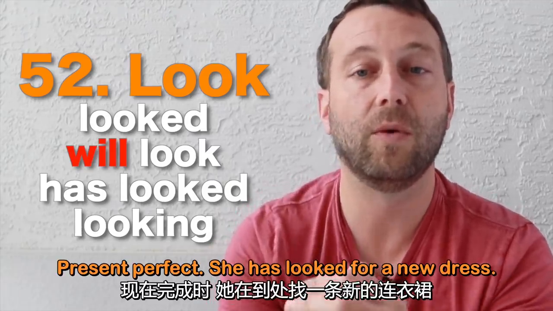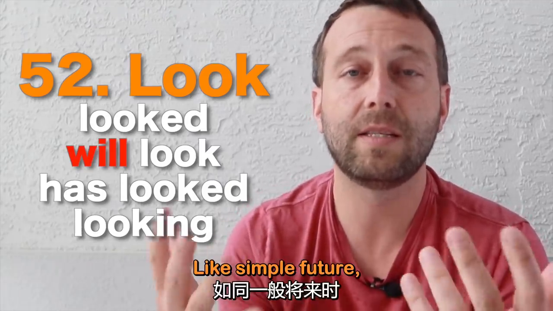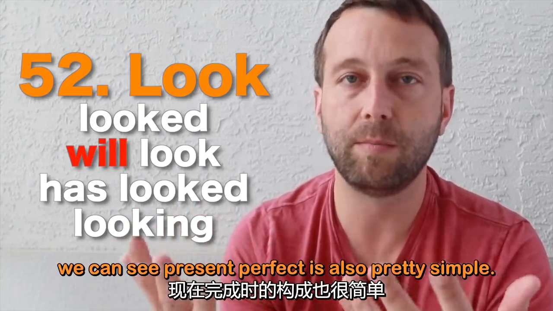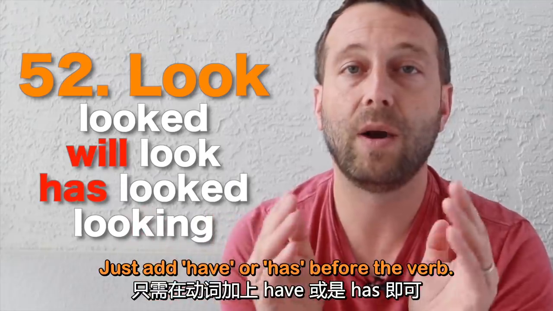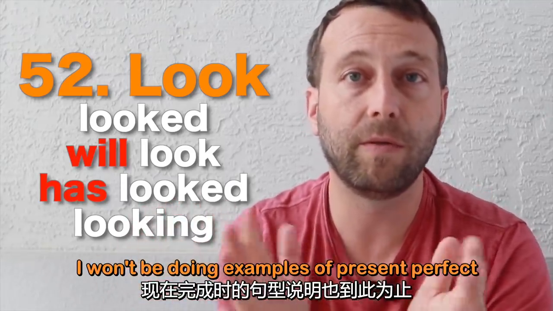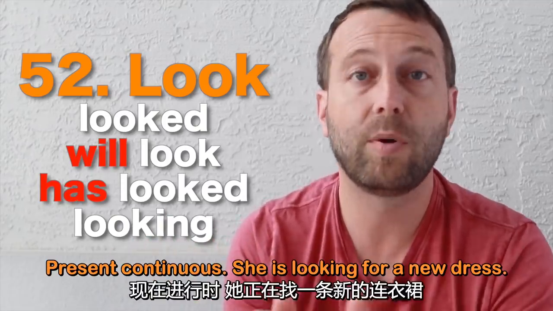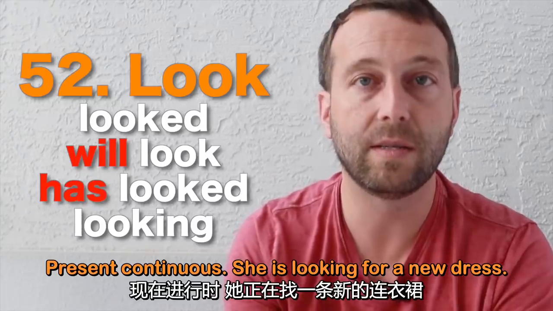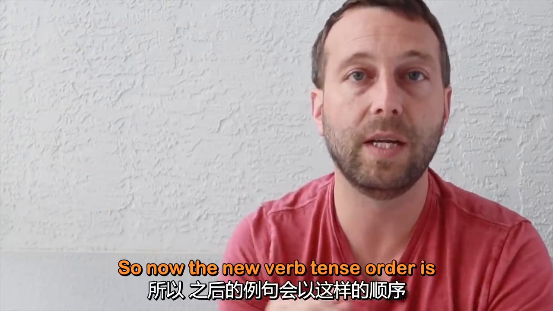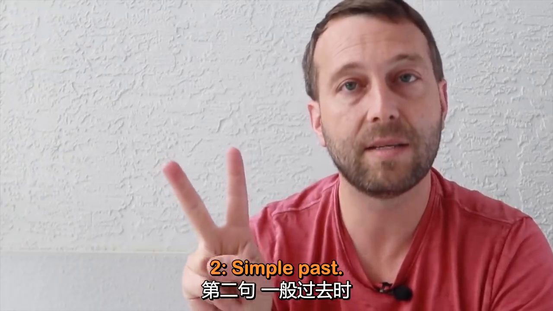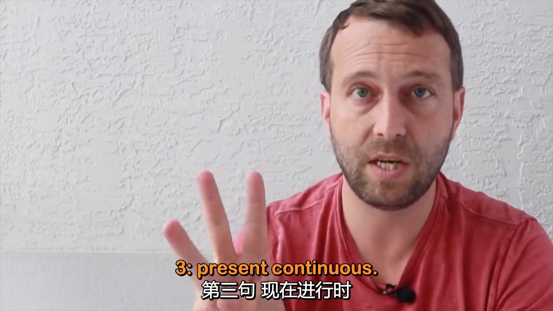She has looked for a new dress. Like simple future, we can see present perfect is also pretty simple. Just add have or has before the verb. I won't be doing examples of present perfect with the remaining verbs. Present continuous. She is looking for a new dress. So now the new verb tense order is 1, simple present, 2, simple past, and 3, present continuous.